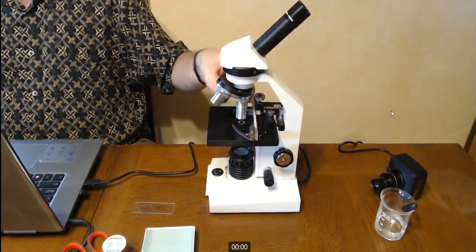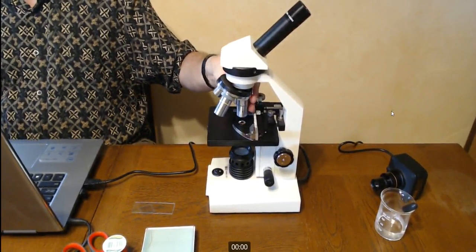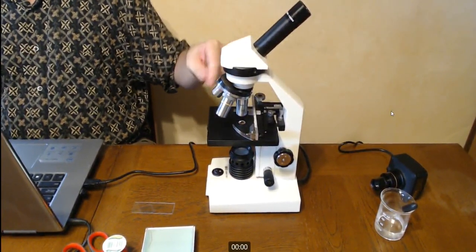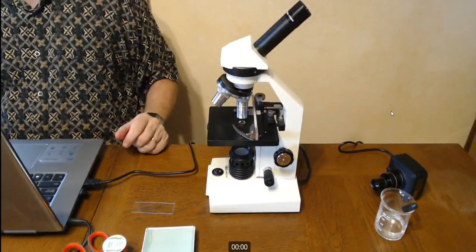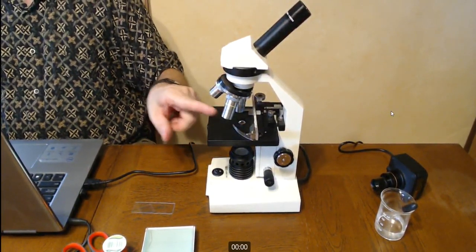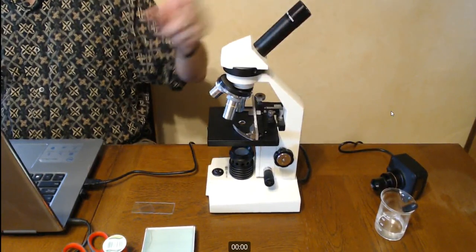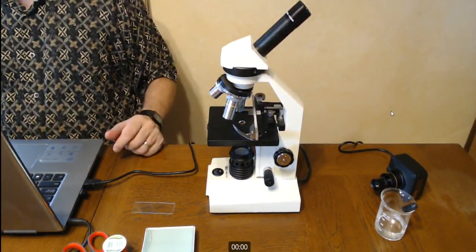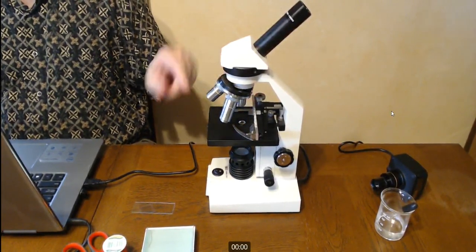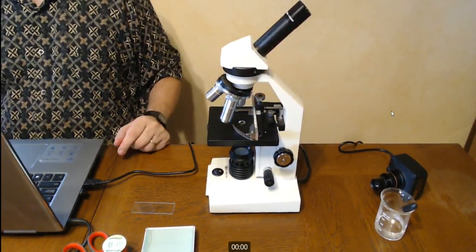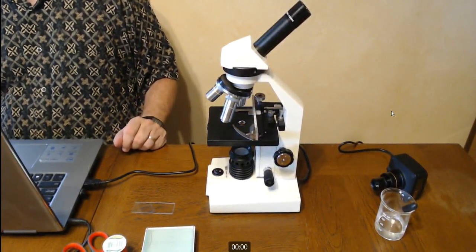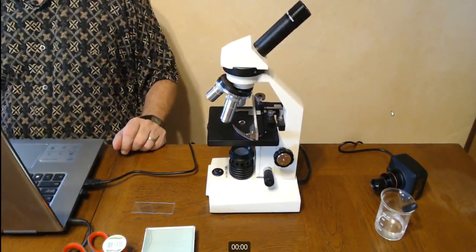Our small low power objective says 4 times. So 4 times 10 is 40 times. So anything we look at through the low power objective will be 40 times. Our medium power objective says 10. So 10 times 10, anything we look at through there, will be magnified 100 times. And then finally our high power is 40. So 40 times 10 will be magnified 400 times larger than it really is. So that allows us to see microscopic organisms.